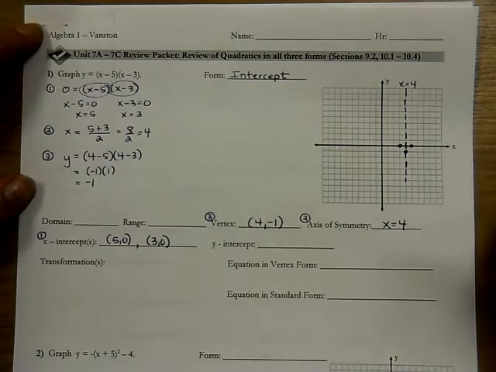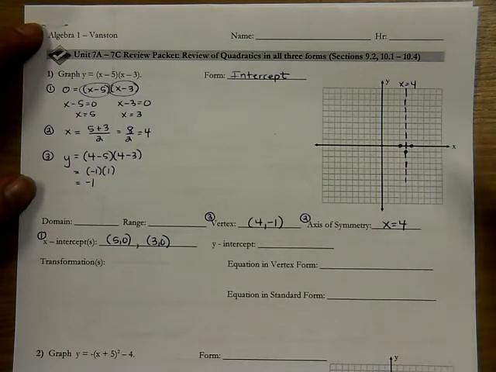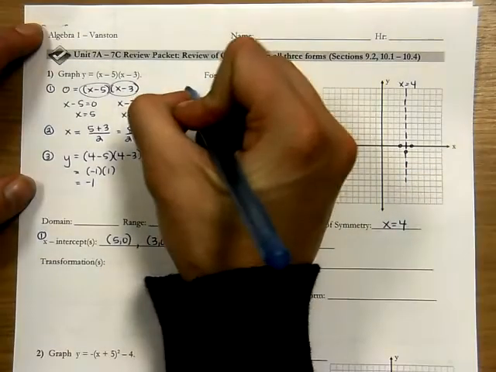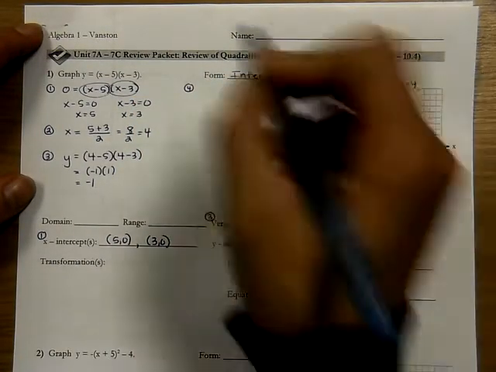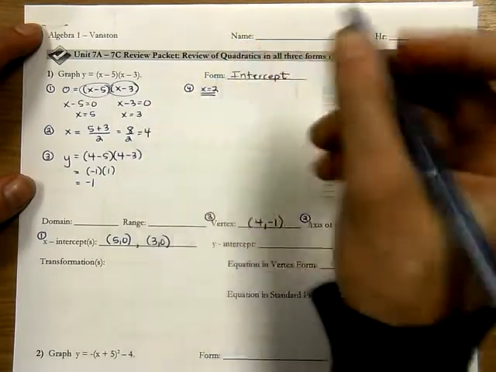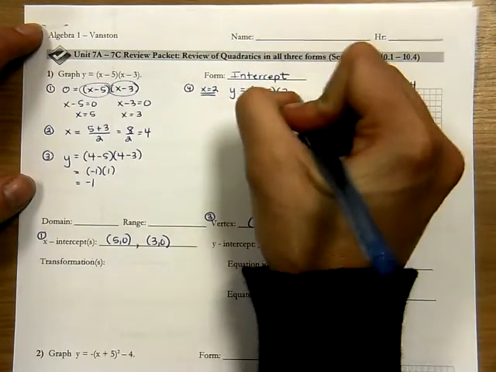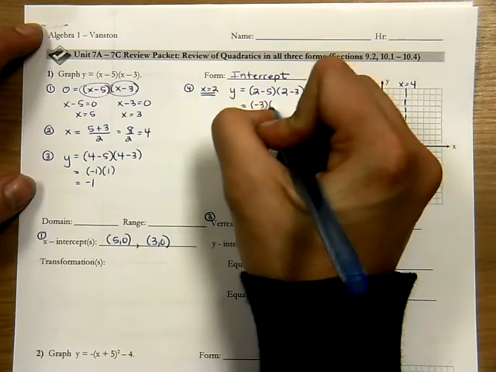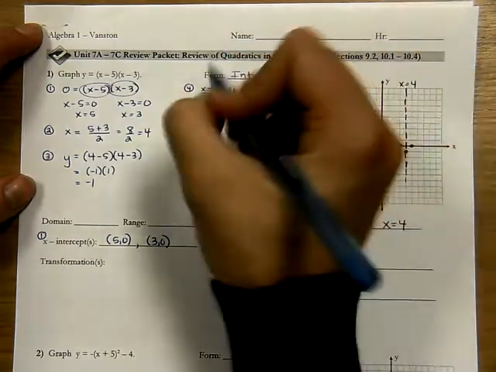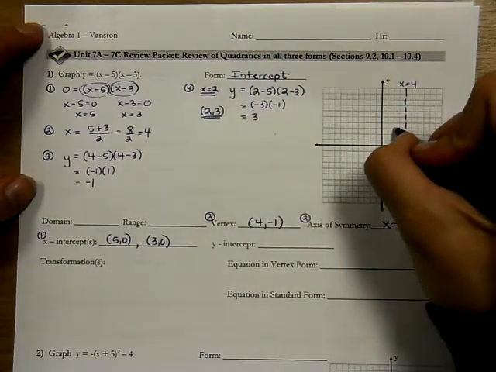Now, technically I could be done graphing, but that doesn't really give me a great shape for the parabola. So I would like to find some extra points. I already found when x is 3, 4, and 5. Let's try 2. So I'm going to substitute x equals 2. When x is equal to 2, I have 2 minus 5 times 2 minus 3. So that would be negative 3 times negative 1, which is a positive 3. So I'm going to have the point (2, 3). So I go over 2, up 3, and plot that point.